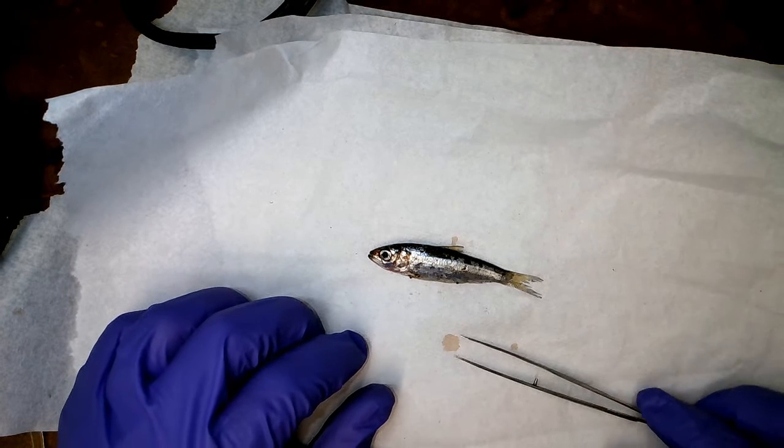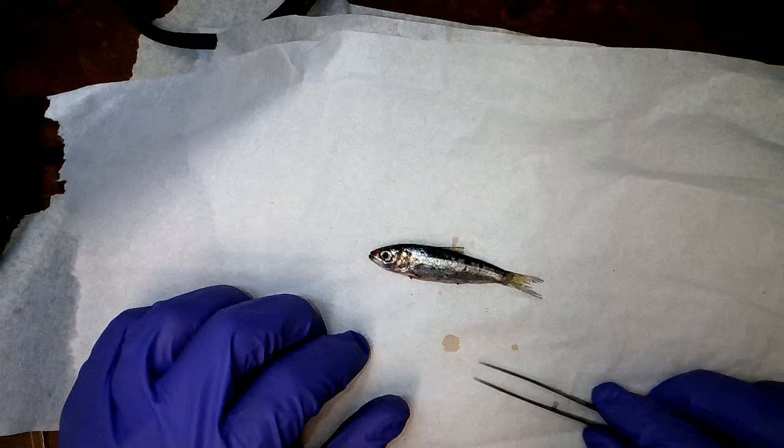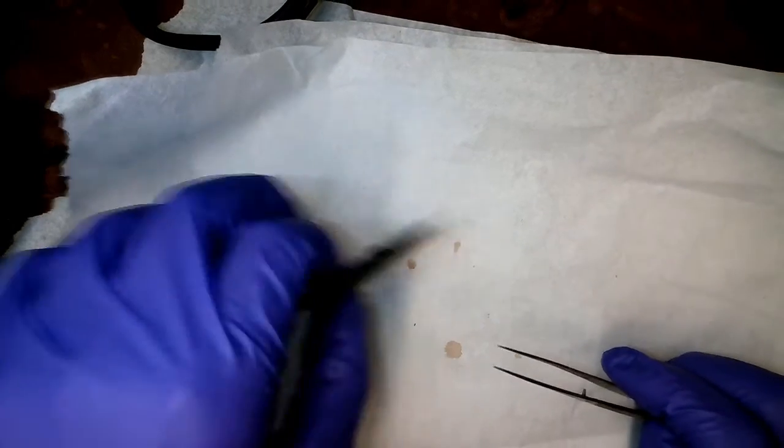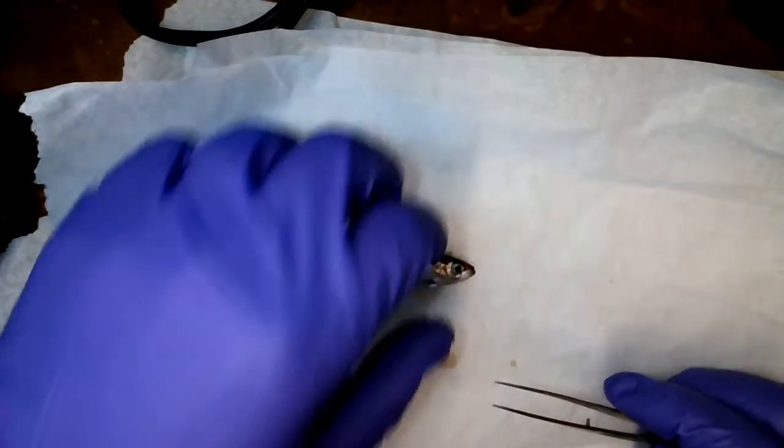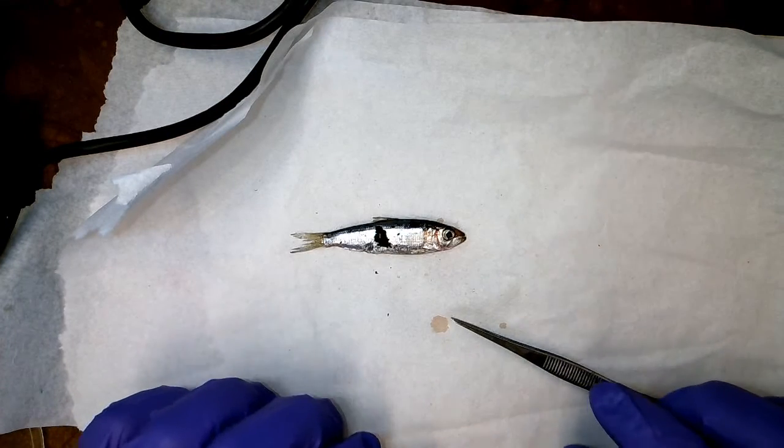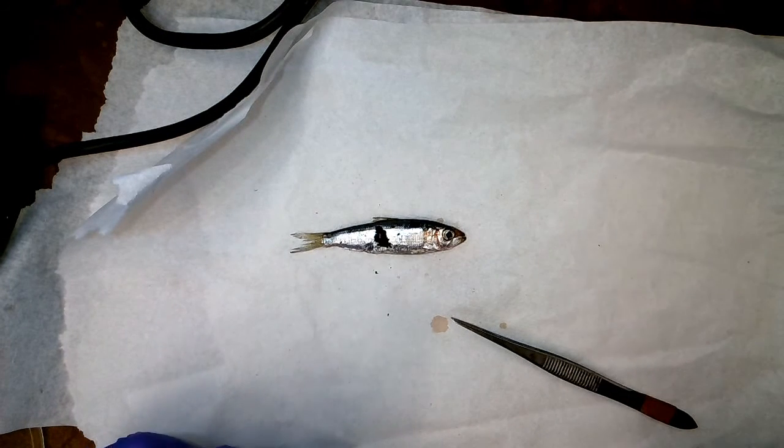Okay, 2. Again, asking about gill rakers, but more helpful, I think, it starts to get into questions about the lower jaw. So let's look at that. 2A, the lower jaw is strongly projecting, or 2B, the lower jaw is not projecting. So this may help to see what projecting and not projecting is.